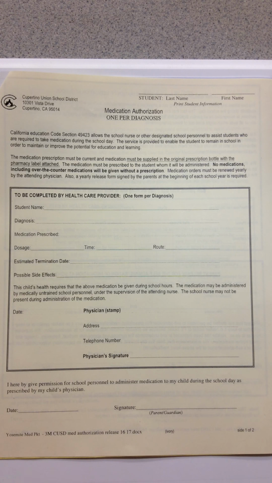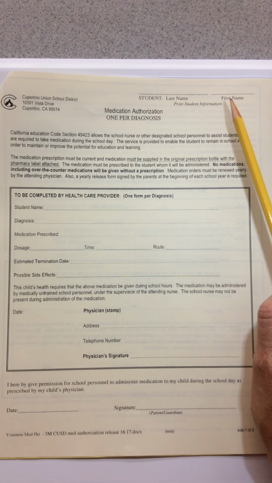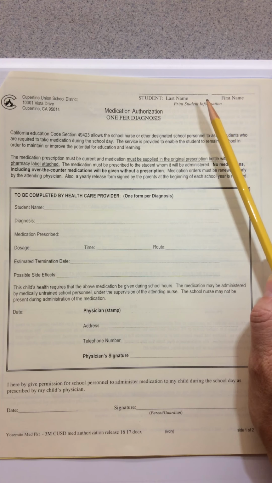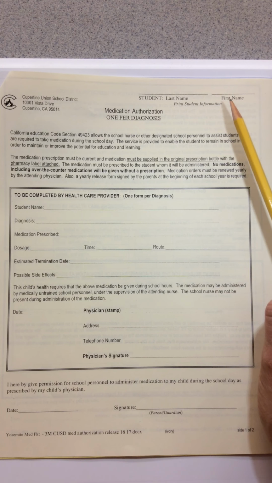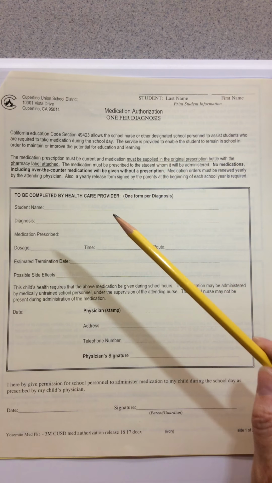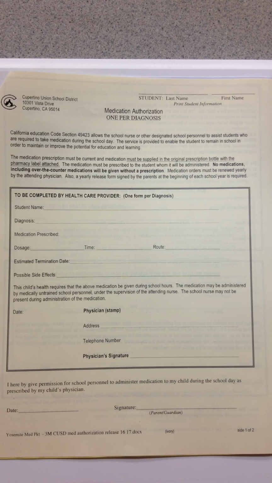Please do not take it out of the packet, just leave it in there. It will be removed by the coordinator. At the top of this packet, you will need to print your child's last name and first name. Please make sure if your child has a legal name and a nickname, you put both up at the top. And then the paper needs to be turned into the doctor or the physician to be filled out.